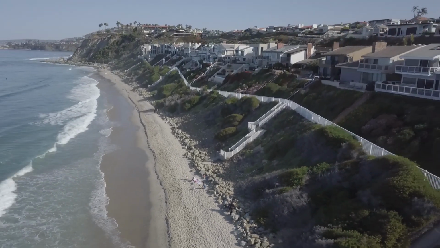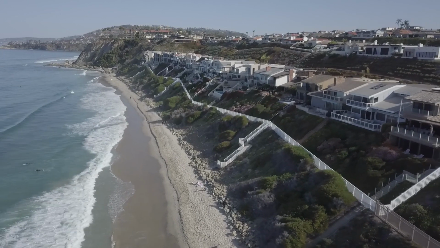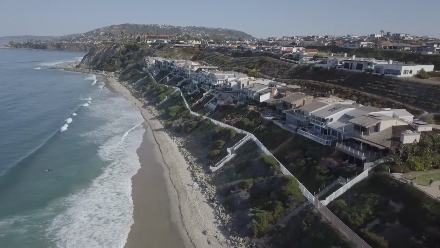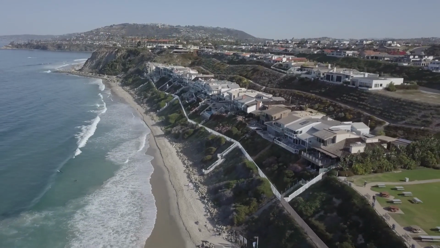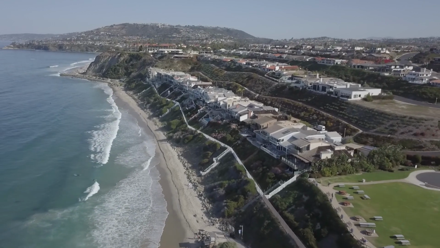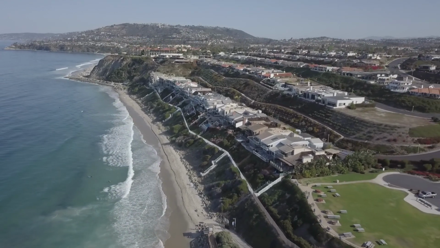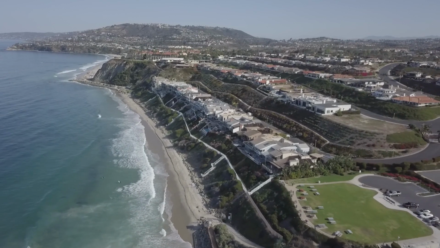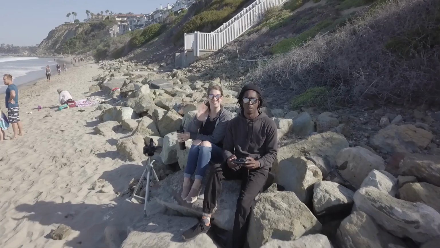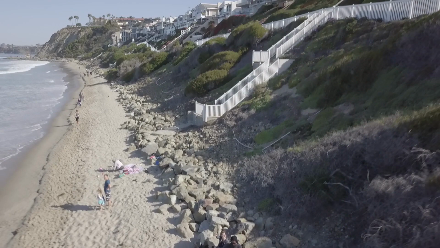So once you have your shot framed, obviously the camera is going to be facing you, which means you're going to have to fly the drone backwards. So you're going to push back on the joystick but also up so the drone can go up. This will create an up and away effect for your boomerang. It's really that simple.